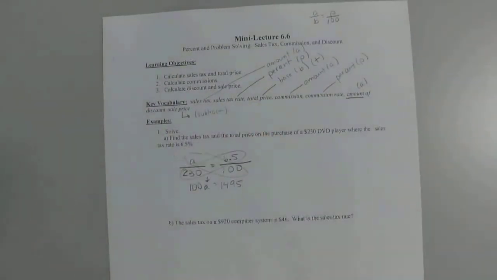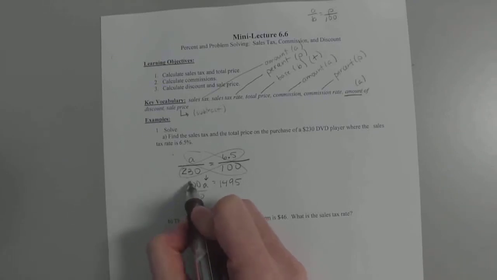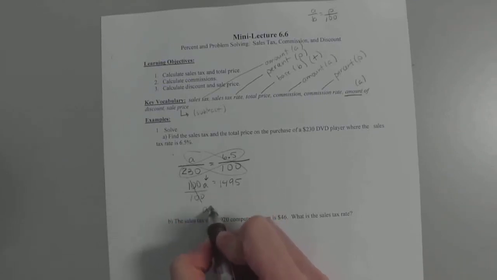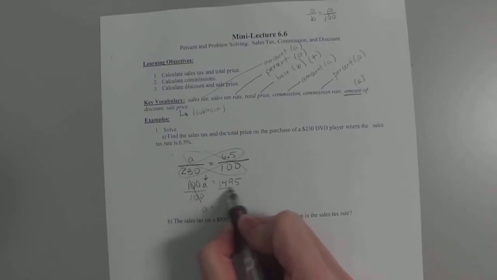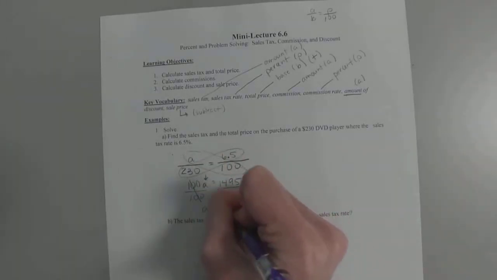And then what do we need to do to get A by itself still? Divide by 100, okay? So when we divide by 100, 100 over 100 cancels out and leaves you with A, that amount you want. But whatever you do to the left, you have to do to the right. So what do you guys get when you take 1495 divided by 100?